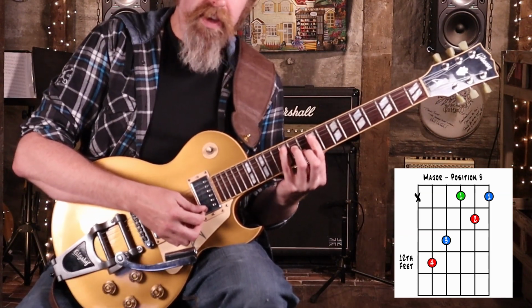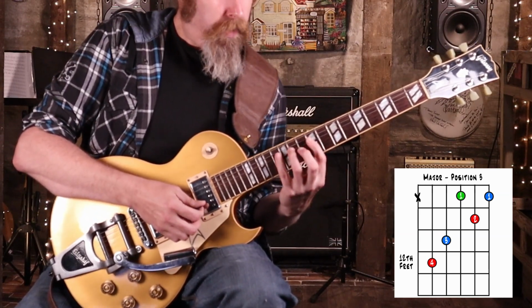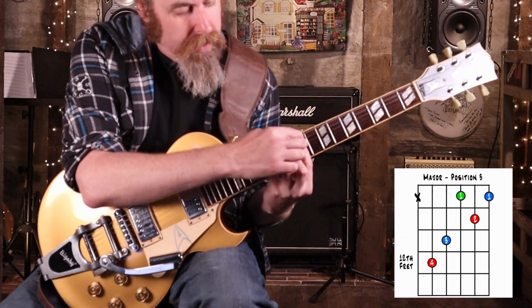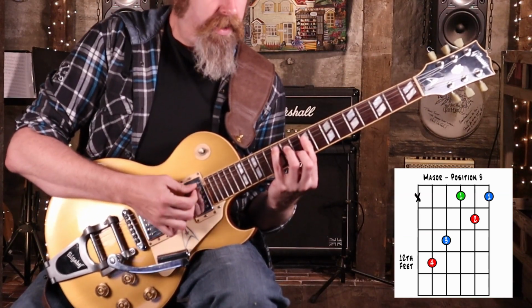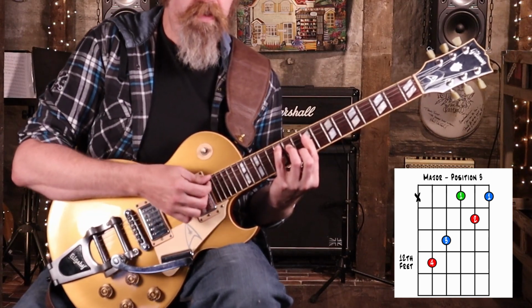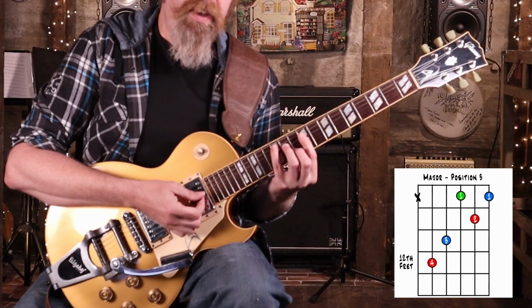And we can keep going and we can bring in another third. So when I'm using my first finger, I'm actually going to bar those strings down there so I can pull out that third. So that's position number 3.